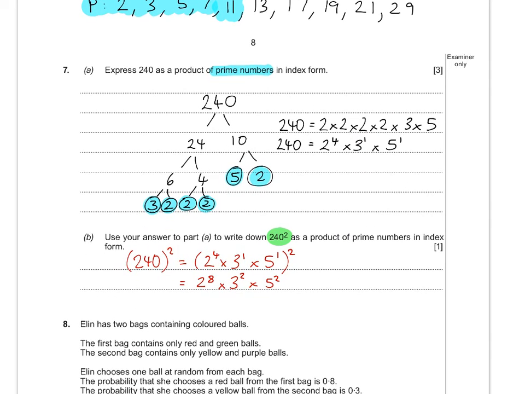You split 240 into whatever you can. Okay, it ends in a 0, so 10 is a nice place to start. So 240 is 24 times 10. You then look at this number and think, can I split these into anything? So start with 24. 24 is 6 times 4. Then you're left with these two, 6 and 4.